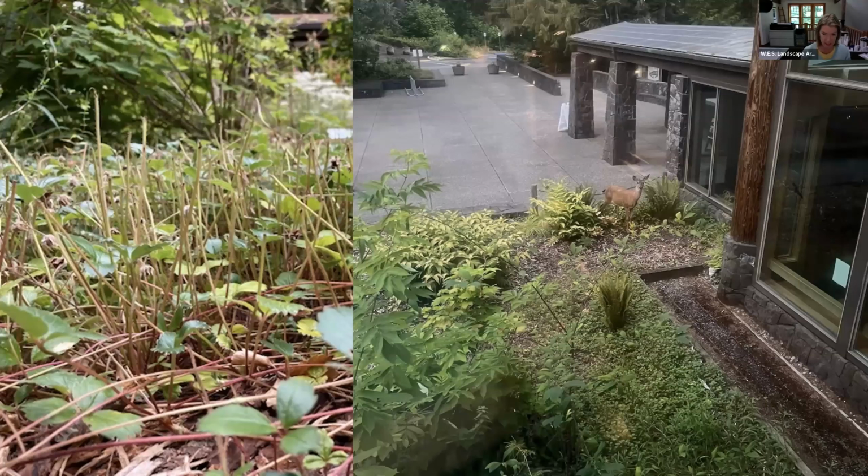Another consideration for native plants is that a lot of them are much more deer resistant than other plants, but that's not a given. So this is our native garden with our native deer enjoying the garden. And you can see on the left that was a strawberry. She was especially enjoying the strawberry.